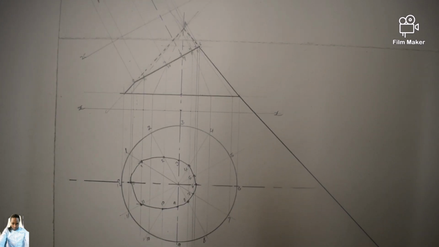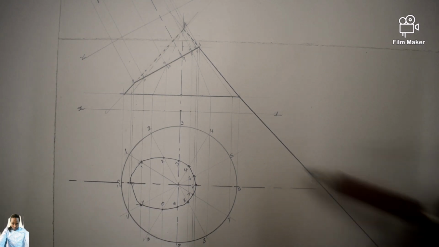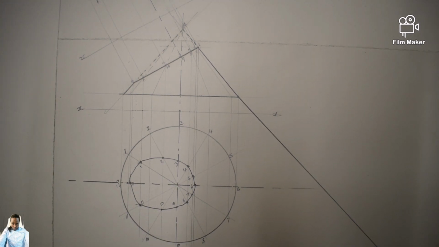At an angle of 45 degrees. After we have drawn these lines, we are going to take all the points that are behaving horizontal. Once they touch this line, they are going to go vertically up. All of them.